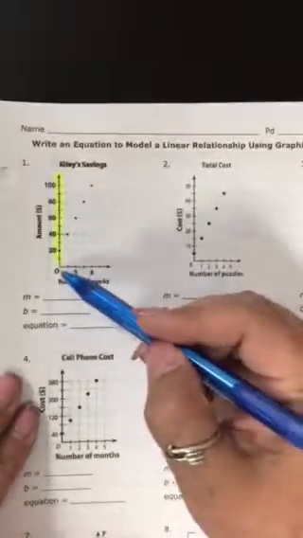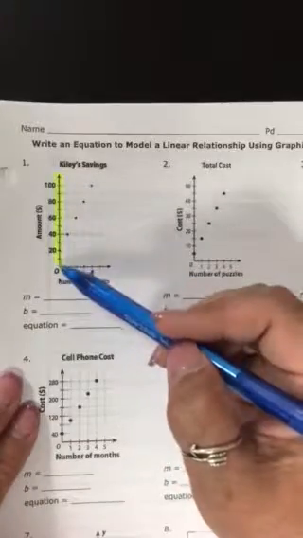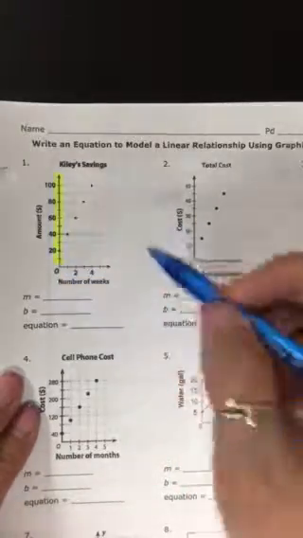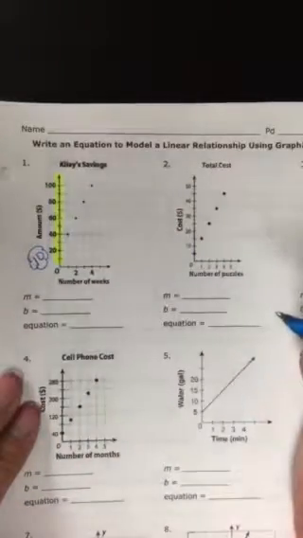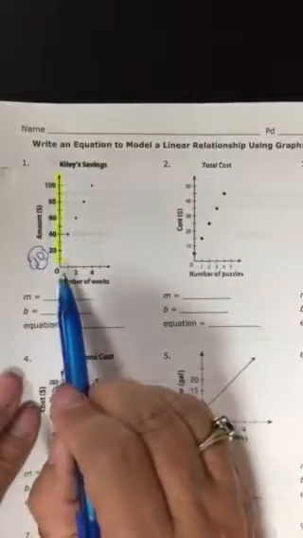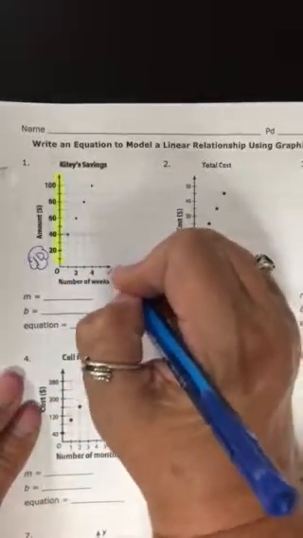Now we're going to look, and we're going to find the scale of our y. If I look at this y, it seems to be going up by tens. So my scale on my y side is 10. And then if I look at my x, it seems to be going over by 1. So my scale on my x side is a 1.